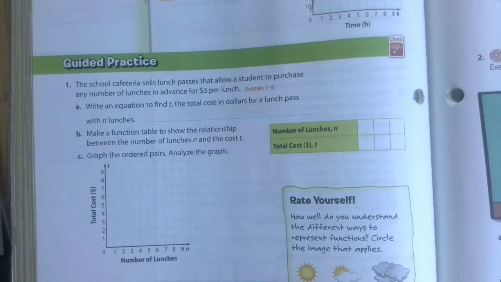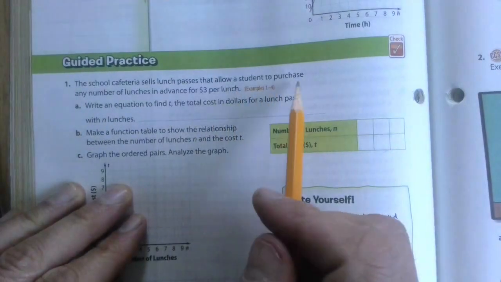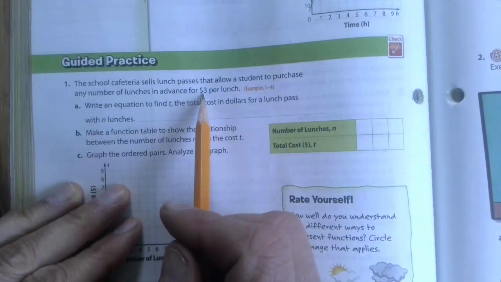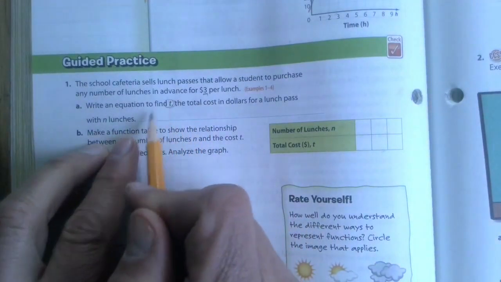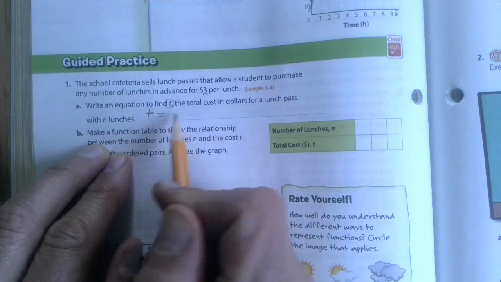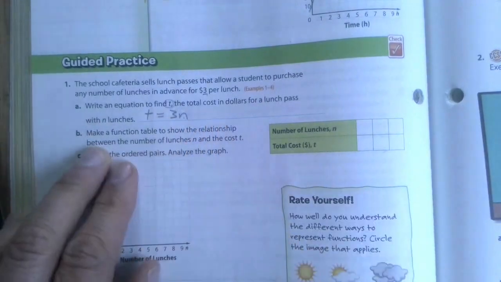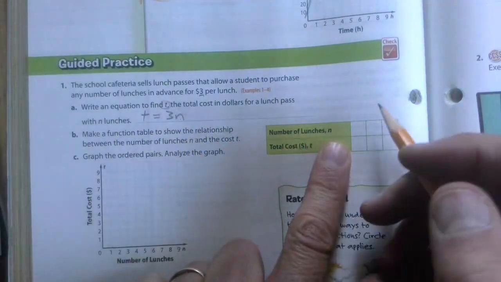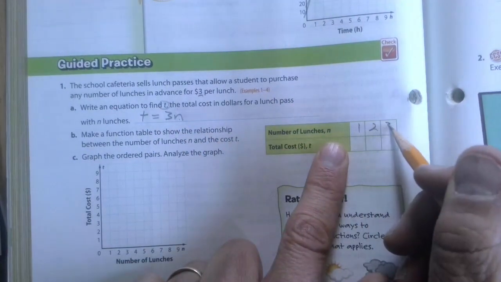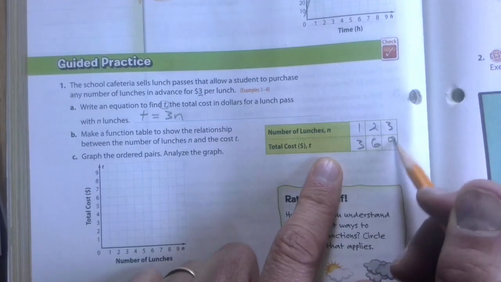All right, so let's see what we did here. For the guided practice, you should have school cafeteria sells lunch passes that will allow students to purchase any number of lunches in advance for $3 per lunch, right? So we're looking to find t, so that's why we do t equals, and it's 3 times the number of lunches, so 3 times n. Easy, right? Now for the function table, for n, let's choose really easy numbers. We'll do 1, 2, and 3, and so you just do times 3. So 1 times 3 is 3, 6, 9, right?